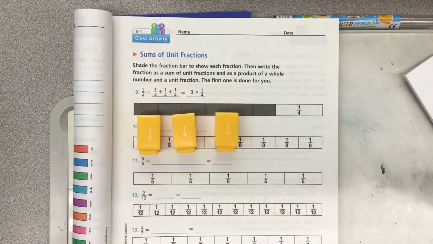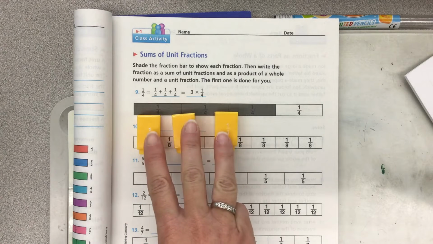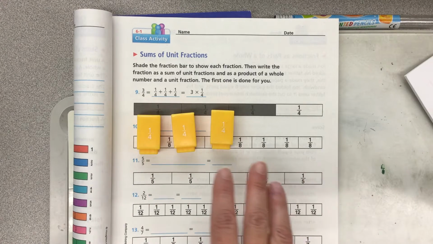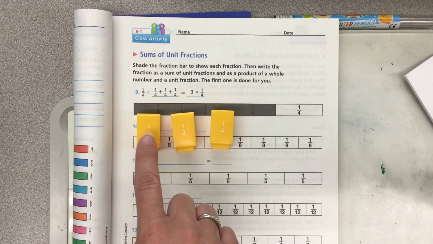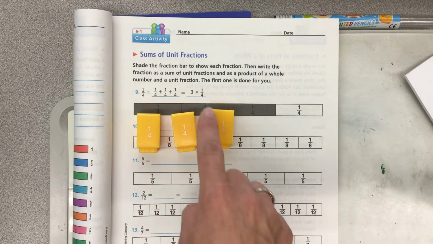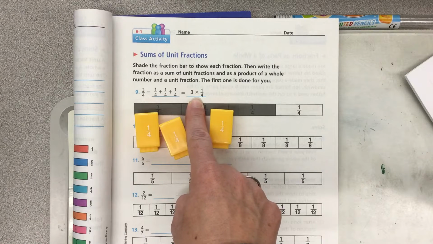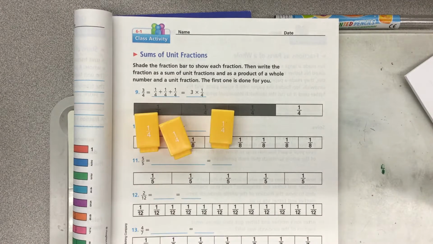Okay? And then we can fast forward to 2nd grade when you started learning the shortcut for addition is multiplication. The shortcut for addition is multiplication. So I can add 1 plus 1 plus 1, or I can multiply 1 times 3. Right? So I can say I can add 1/4 plus 1/4 plus 1/4, or I can multiply 3 times 1/4. So that's what this poster is saying.